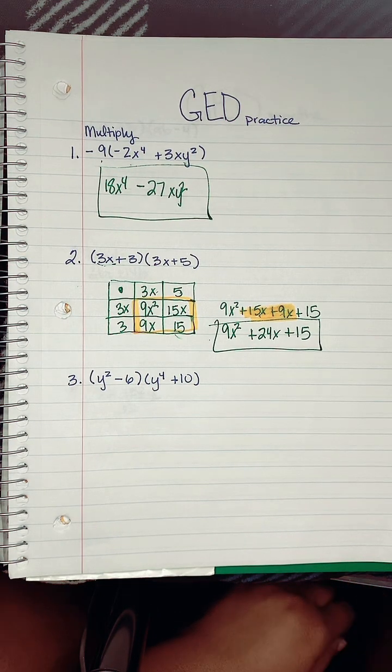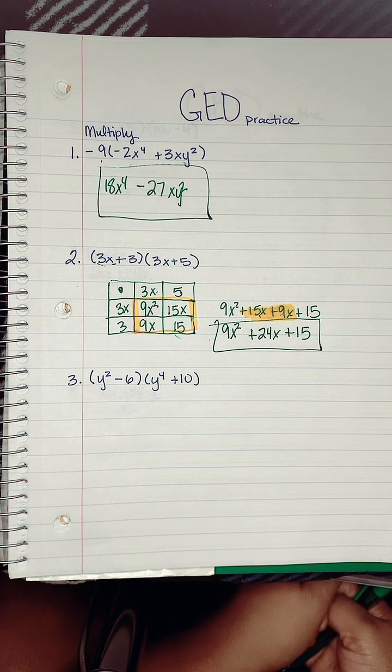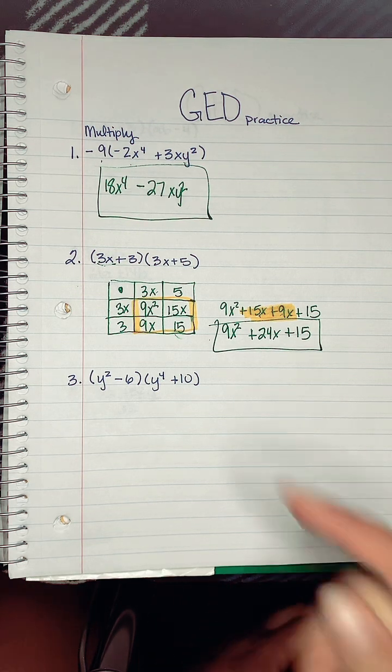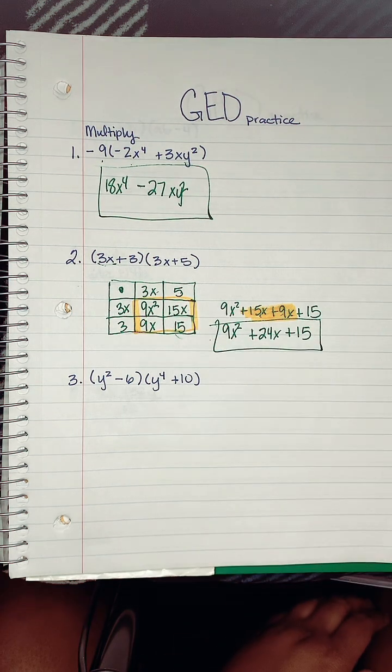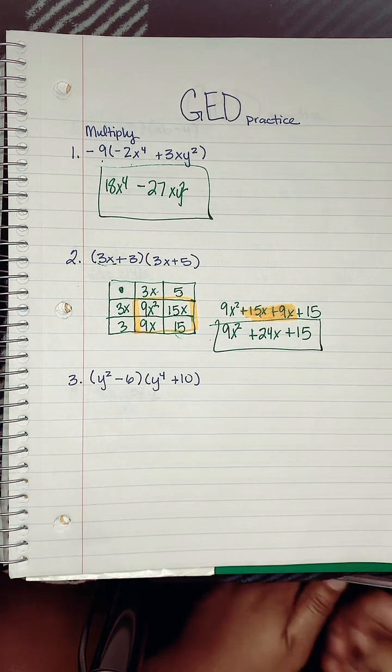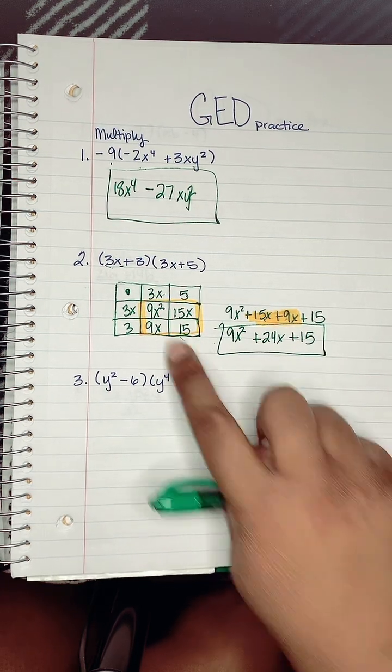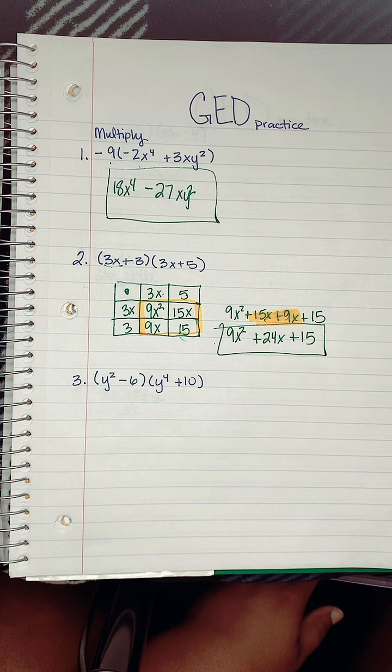Thank you for putting the answer in the chat. Beautiful. So this is called the box method. I don't think they usually teach this way in college. They usually teach the distributive method or FOIL.